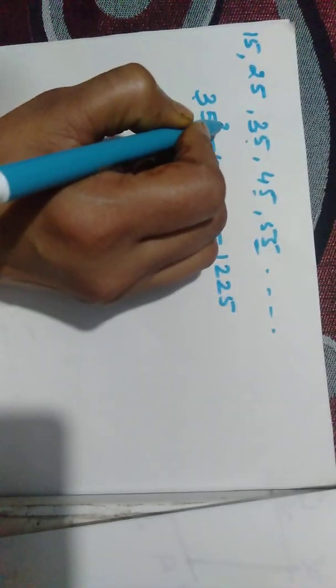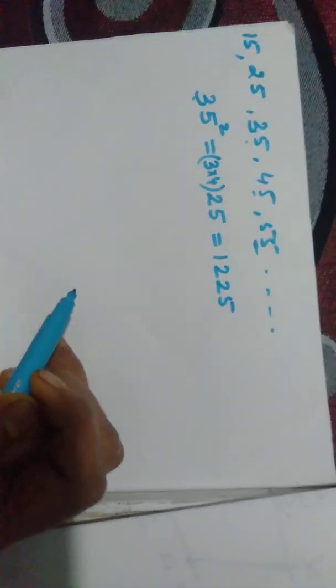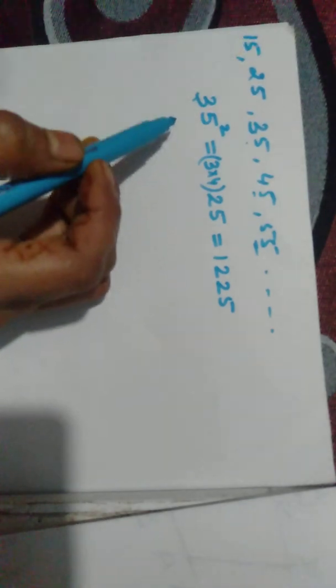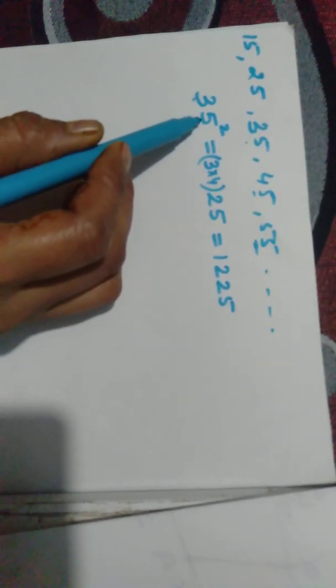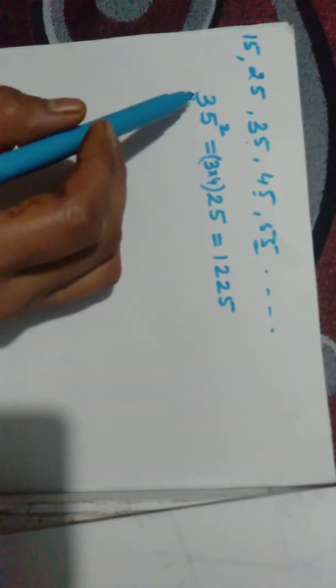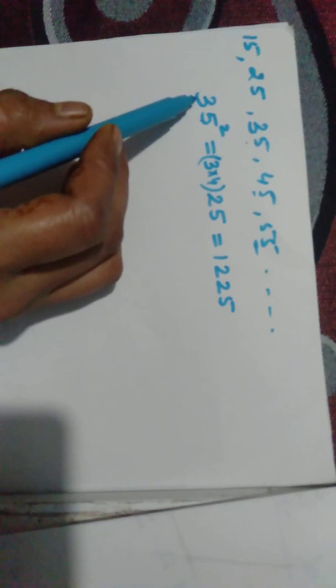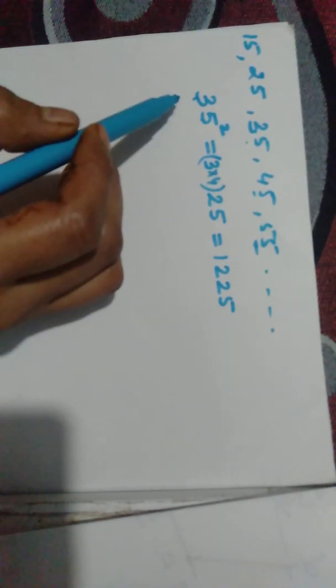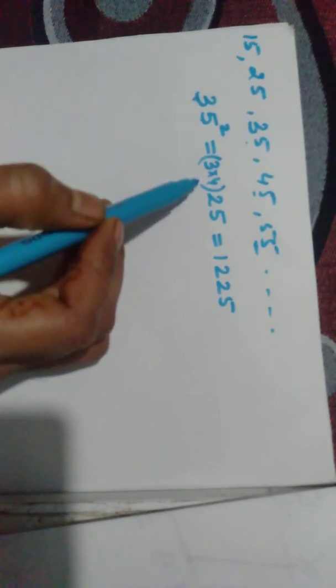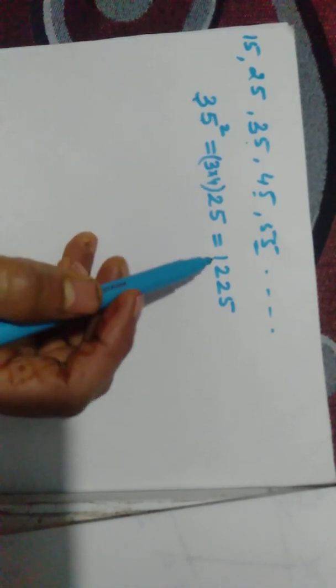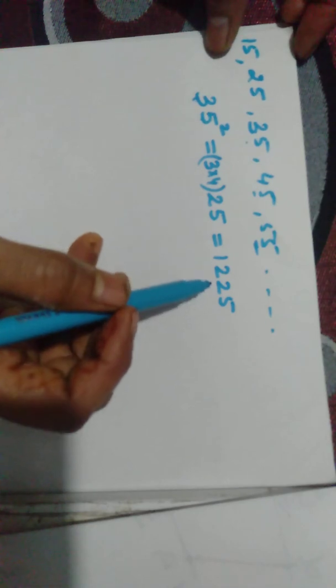So the square of 35 is given by this. You write 25 for the square of 5, and for the remaining number you multiply it with its successor. 3 into 4 is 12. The square of 35 is 1225.